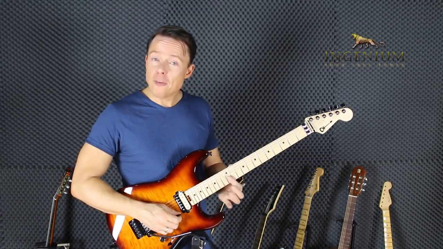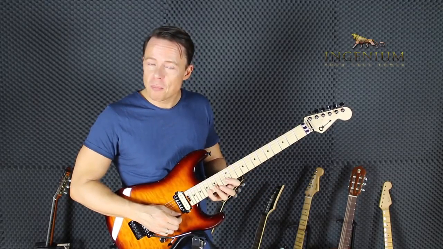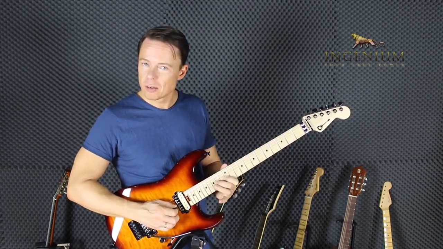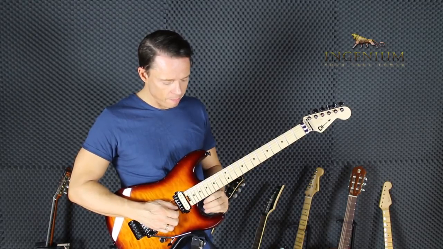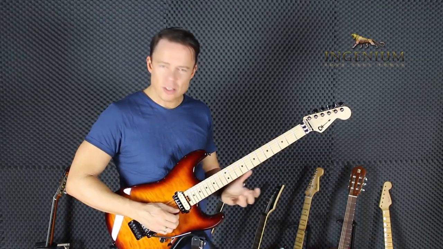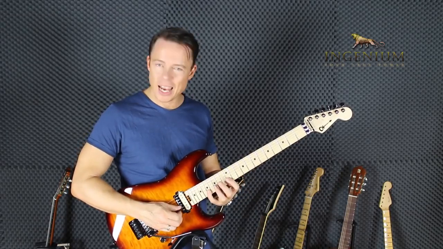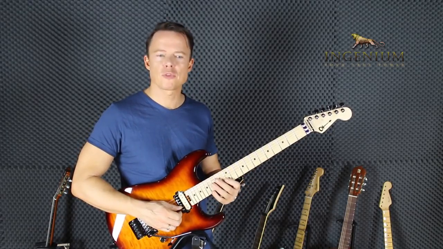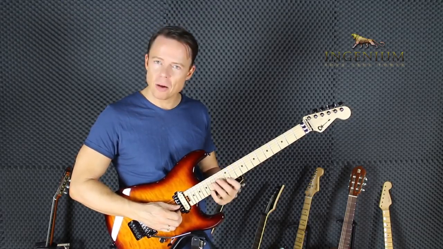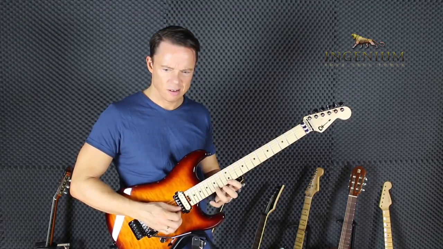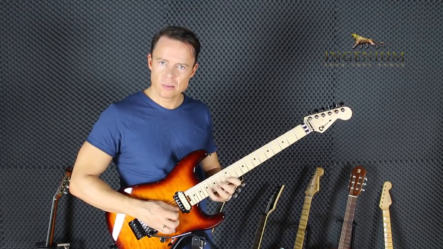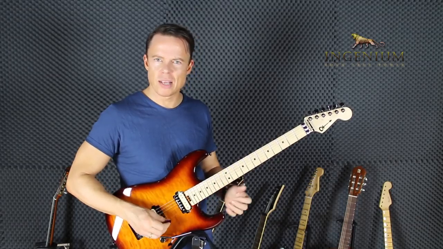So we have the 12th, the 15th, and the 17th on the B and E string, and then the 12, 14, and 16/15 on the G string. But some of the notes in this shape are the same. So when I go from string to string, I play the same notes. And that's not really effective, right?